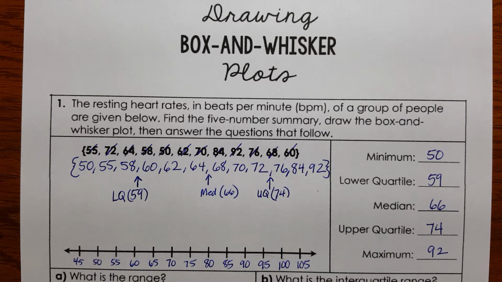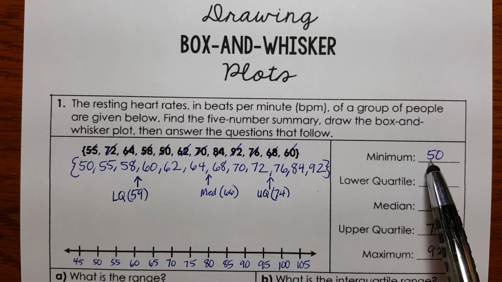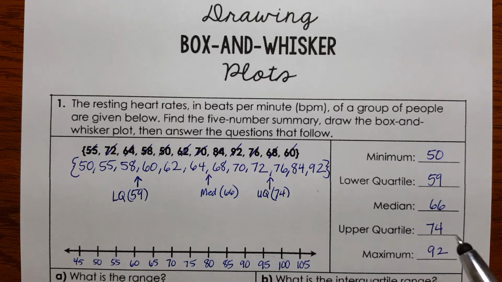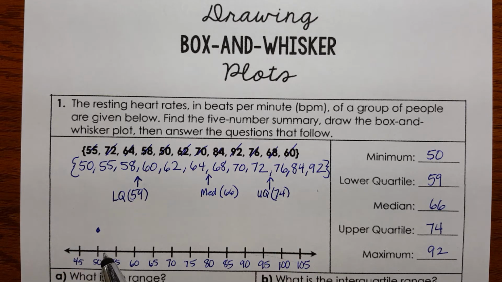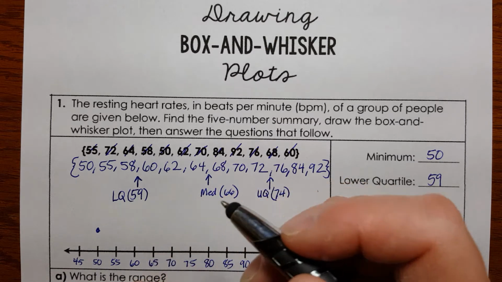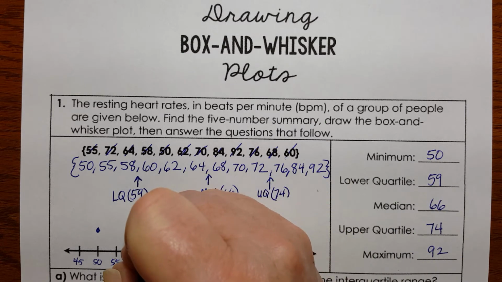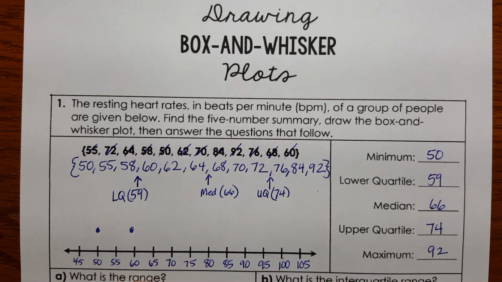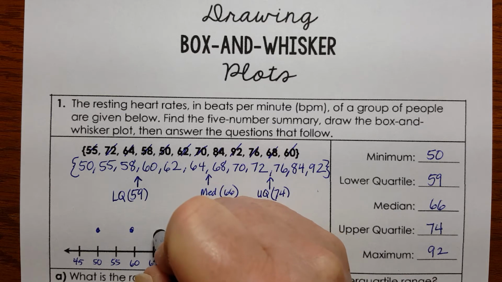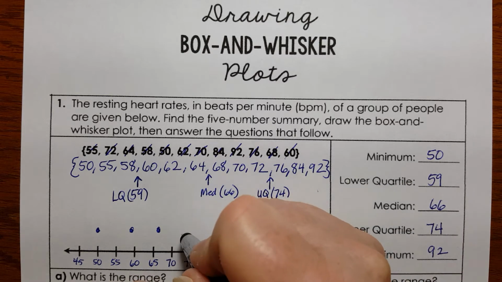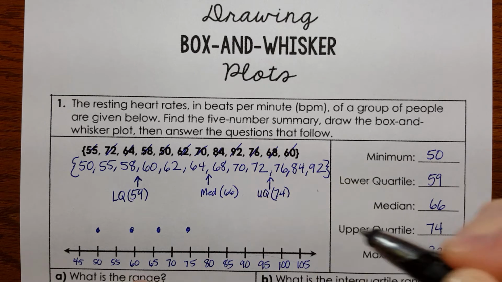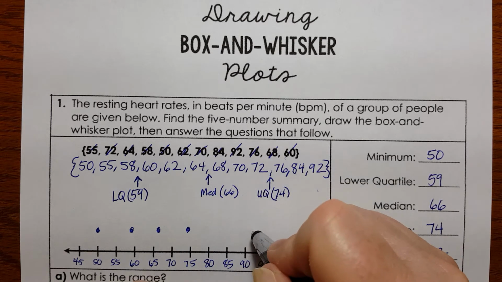Okay. Now we're going to plot our 5-number summary, and you want it up above your number line. We've got 50, 59, 66, 74, and 92.